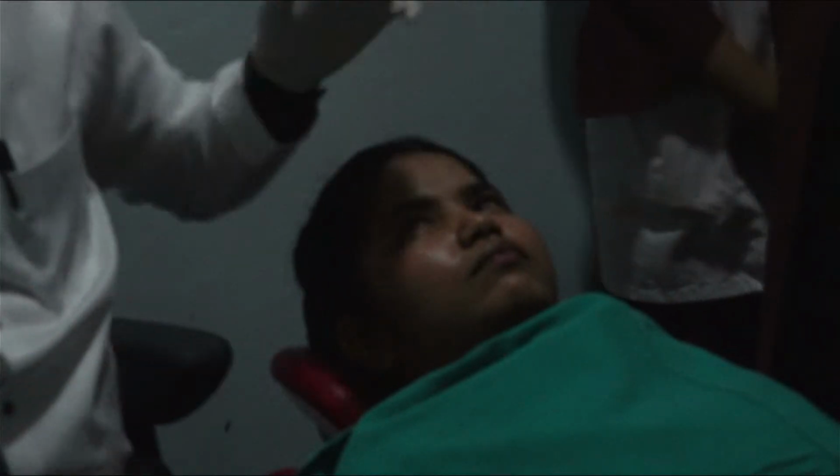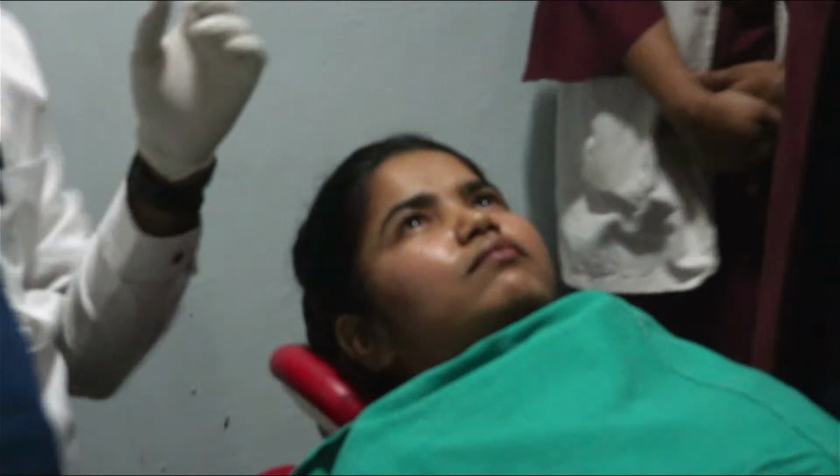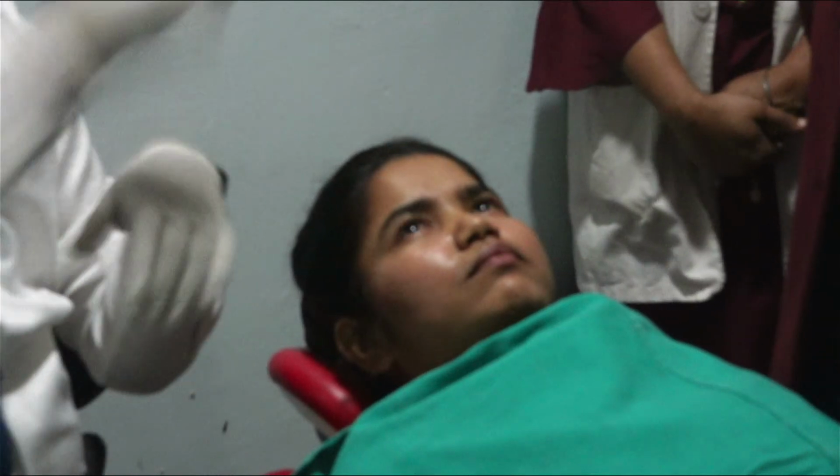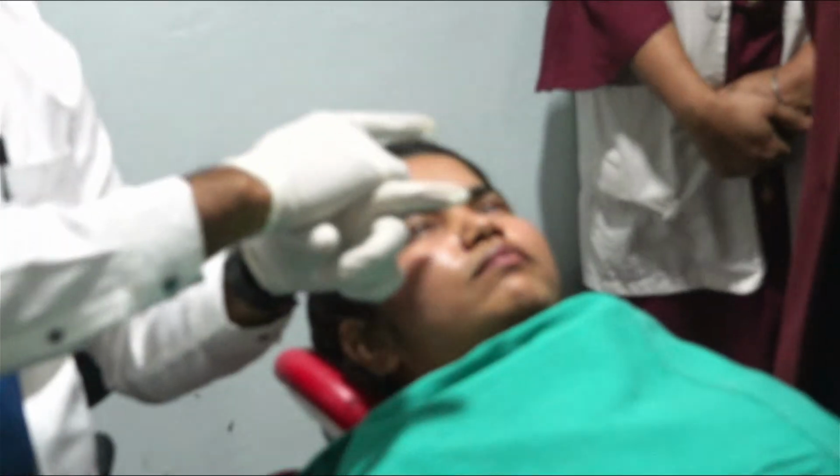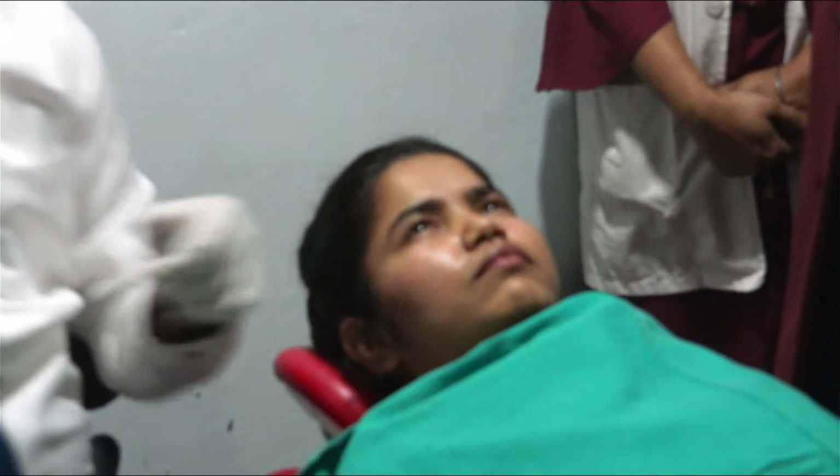So that is one thing, and for this we can use direct photobiomodulation, intraorally and extraorally, both. For that we will use a TMJ tip.